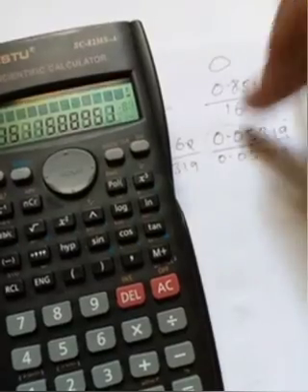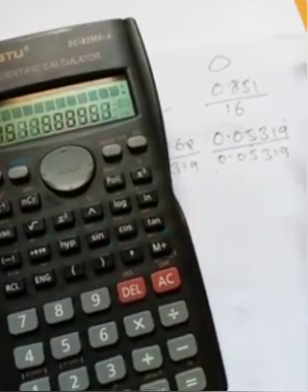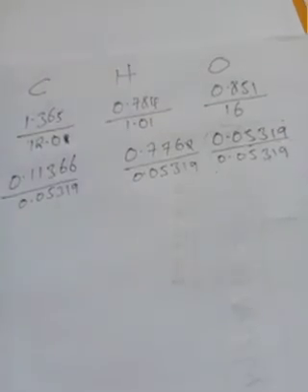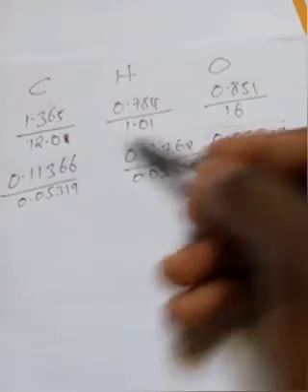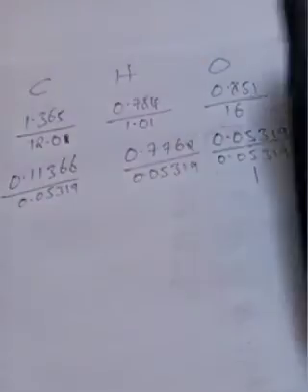But if you divide this number like the way it is, you divide this by that one again, you're going to get the exact answer as the 1. You come to this part now, you say this is going to be 0.7765. You divide this by 0.05319.